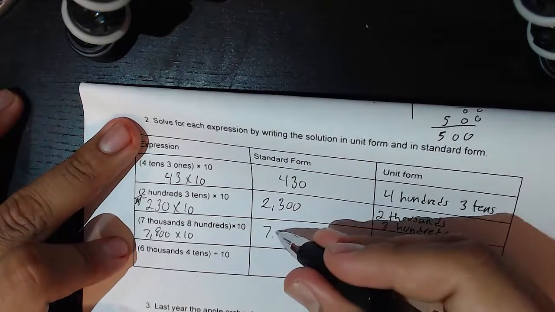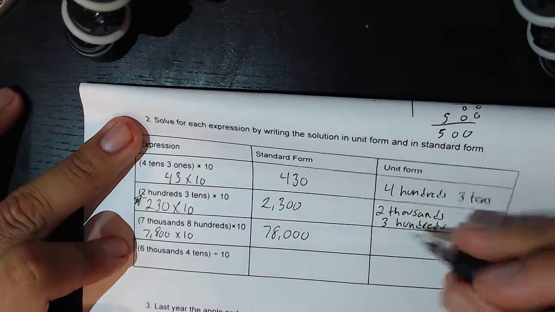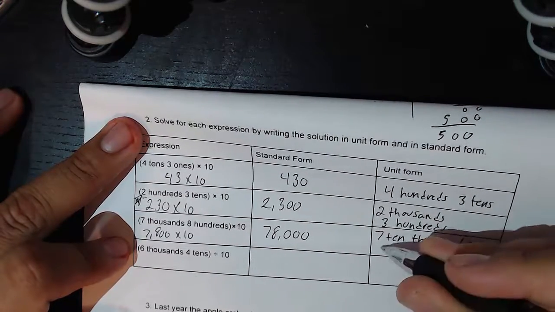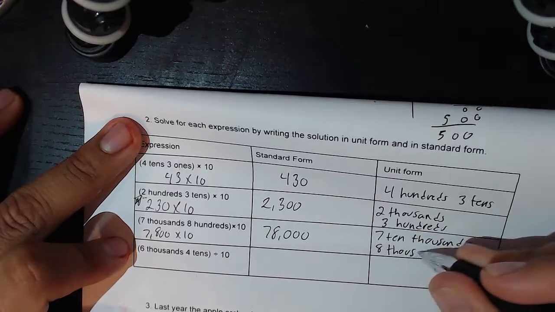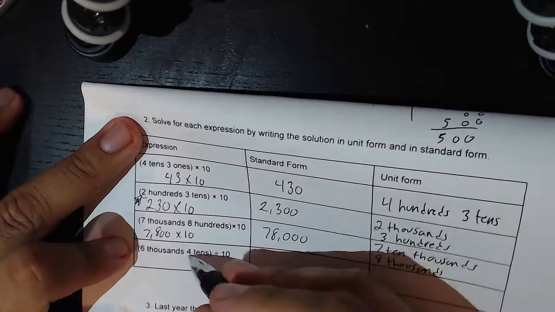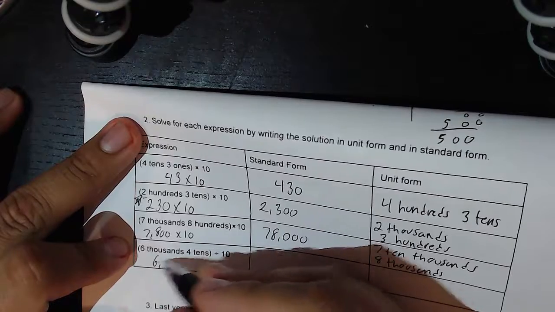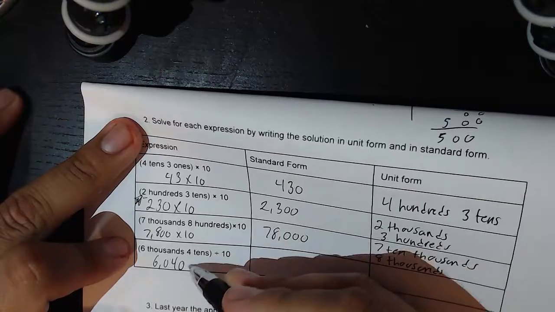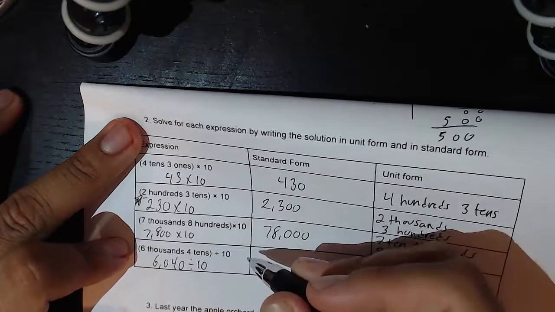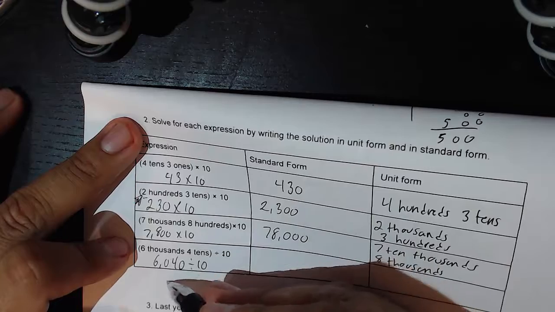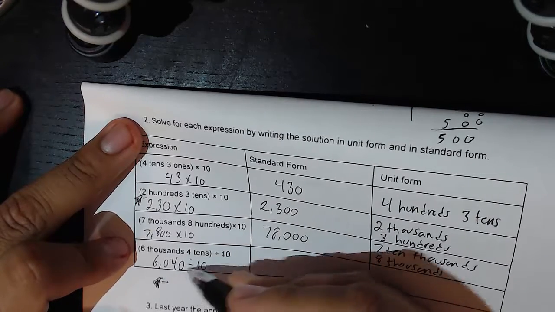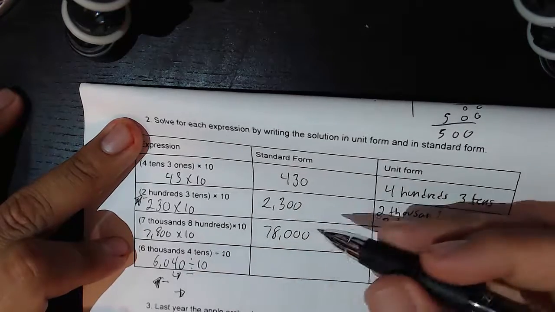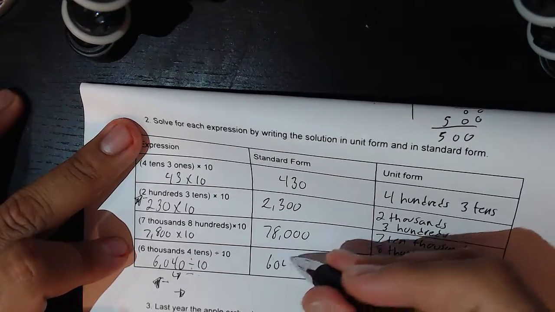So this means that I would have 78,000, and that's 7 10,000s and 8 thousands. 6 thousands, 4 tens. 6 in my thousands place, 0 in my hundreds, 4 in my tens, and 0 in my ones. And that's divided by 10. Now when we divide, our shifts no longer go this way because that means we're getting bigger. Divide means we're getting smaller, so we have to go this way. So my 4 is going to shift over 1, and I should have 604.